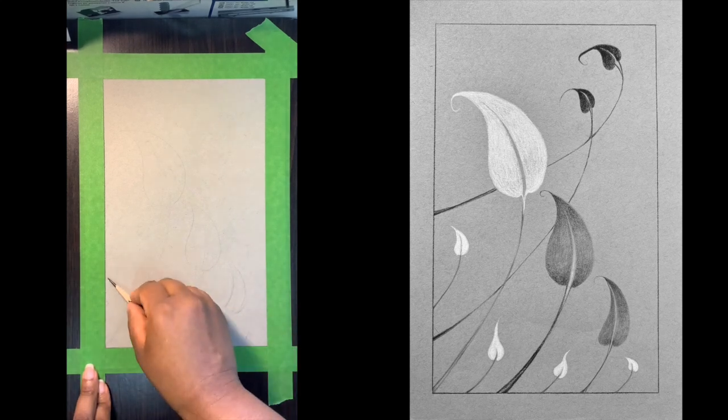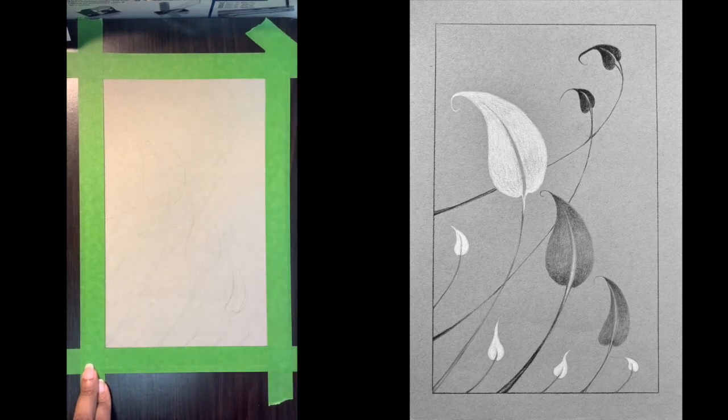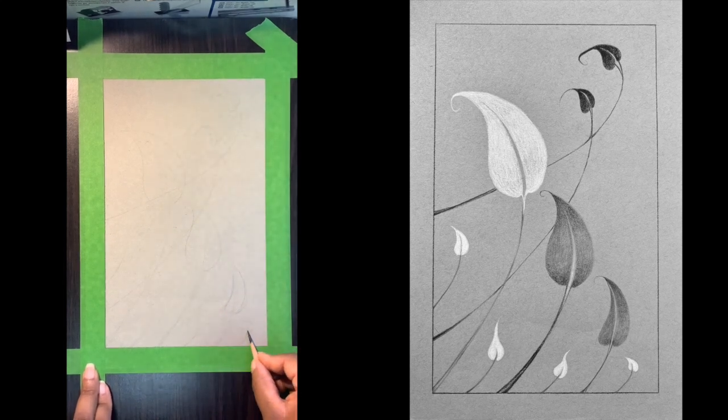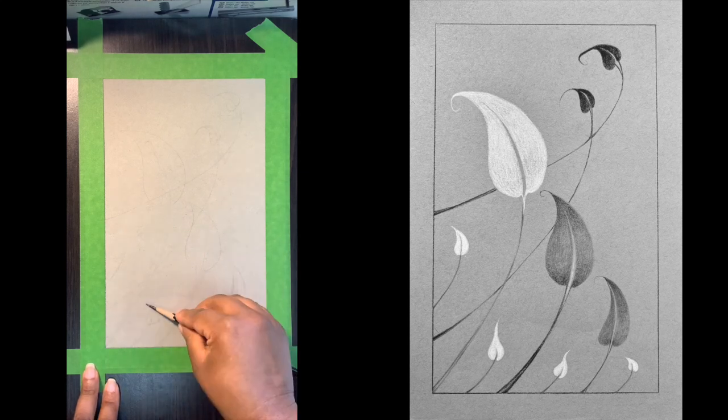So I'm starting with a gesture because I really want to make sure I have fluid lines. My image basically is just shapes, lines, as well as values, and I only picked about 4 different values: a light gray, a dark gray, as well as black and white. So I wanted to keep it simple.